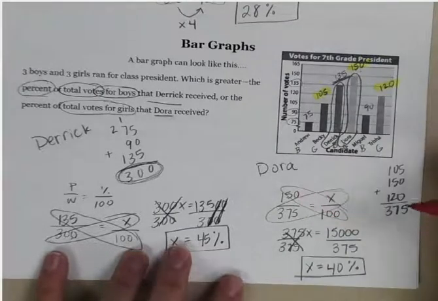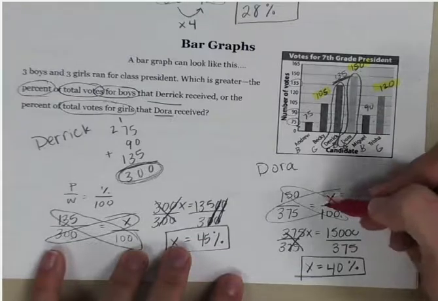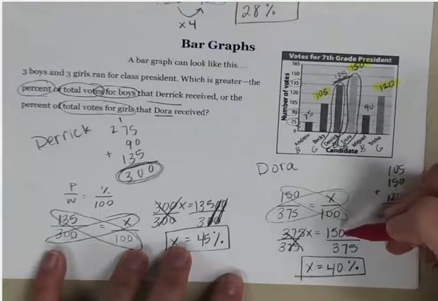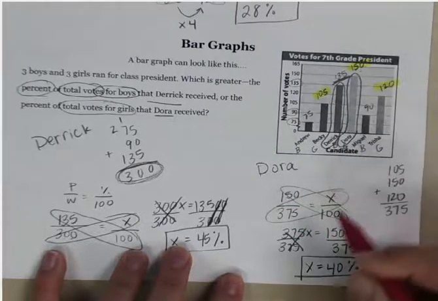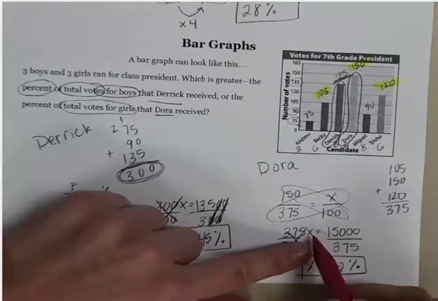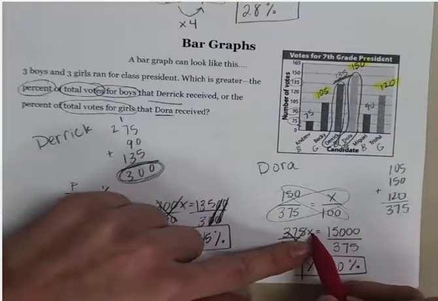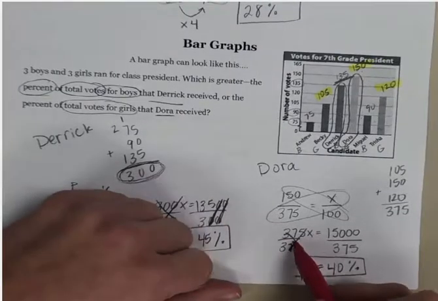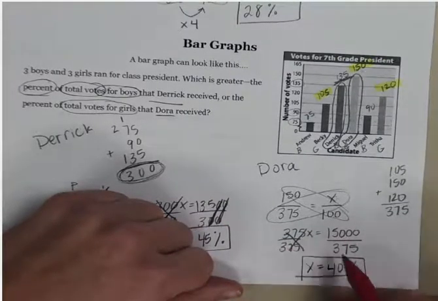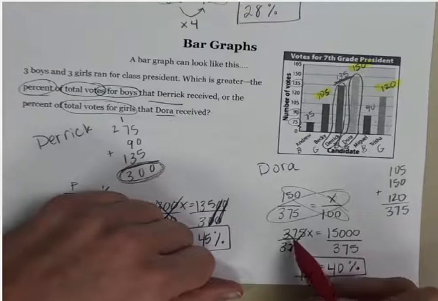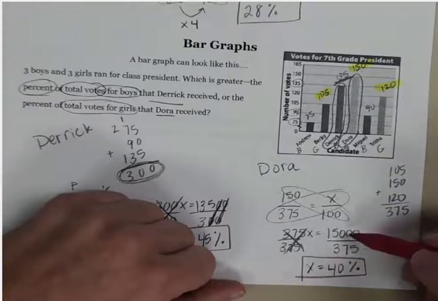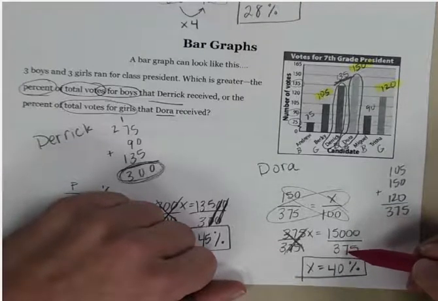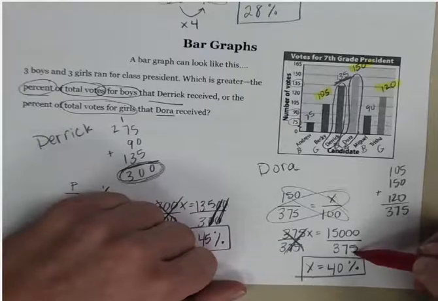Alright, I cross multiplied, and I got 15,000 on this side, and I cross multiplied this way. 375 times x, you get 375x. How do I isolate my variable? I divide by my coefficient 375. So I divide both sides, because what you do to one side you have to do to the other. This cancels out, and I'm left with 15,000 divided by 375. If you divided it correctly, you should have got 40.